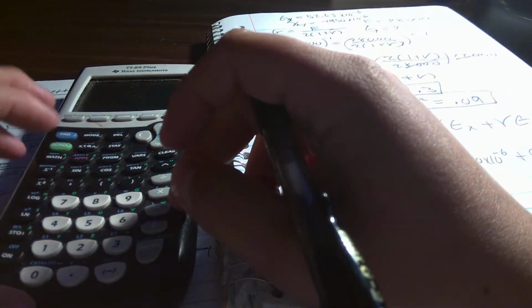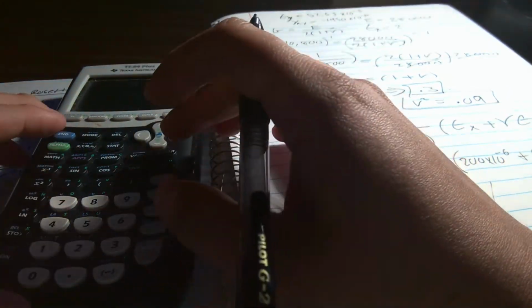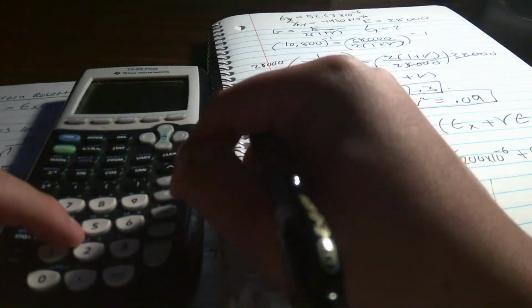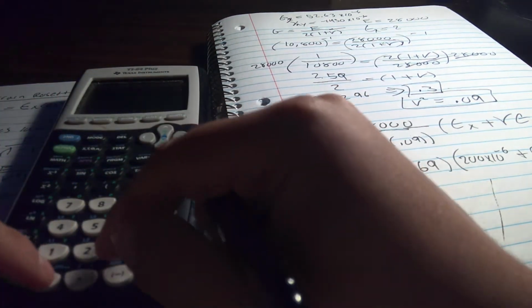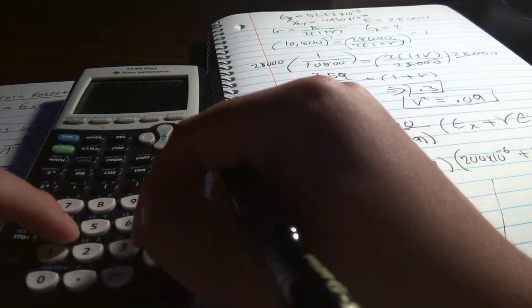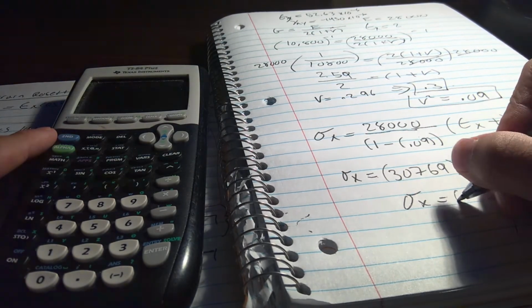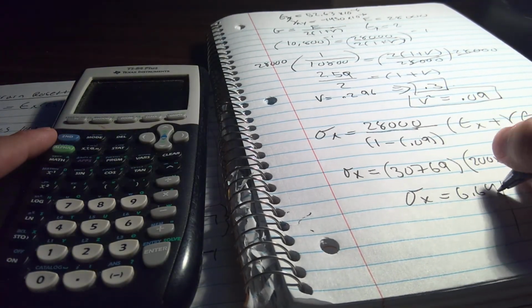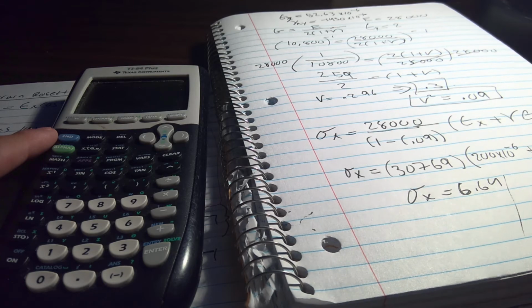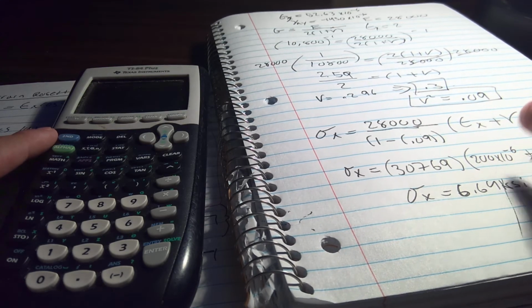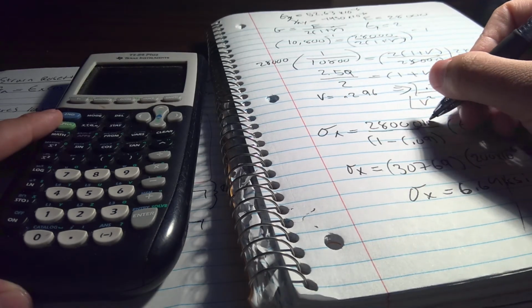Wait, actually, you first add the 10 times 10 to the negative 6, and then you multiply that by 30,769. And that gives us a sigma x of 6.64 KSI. This was KSI.